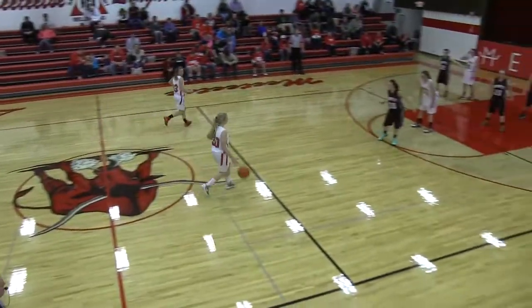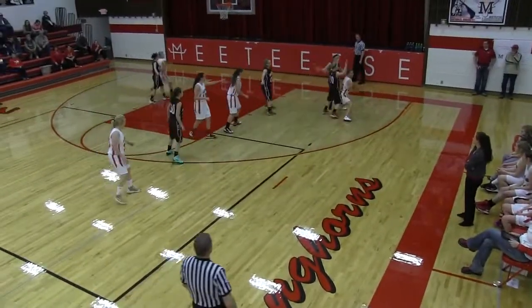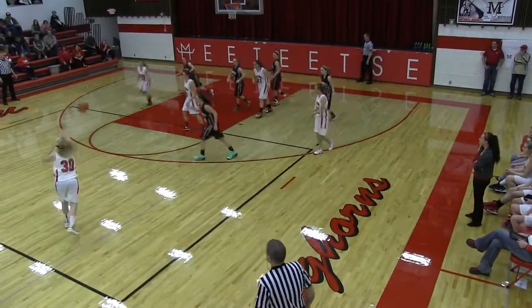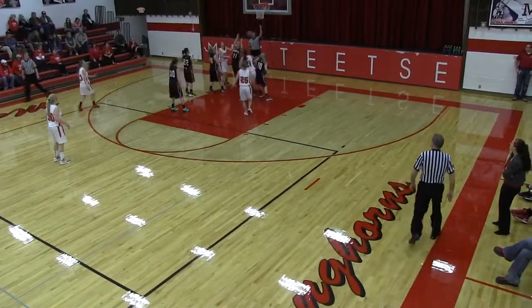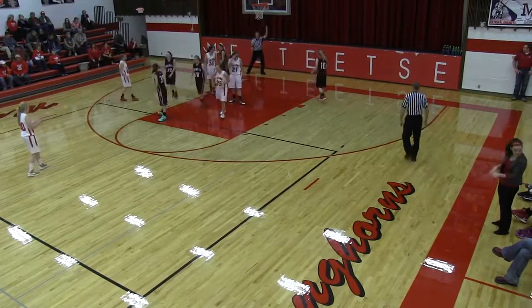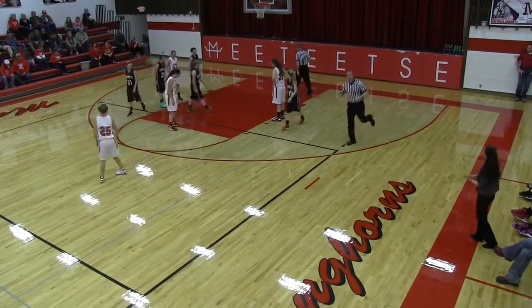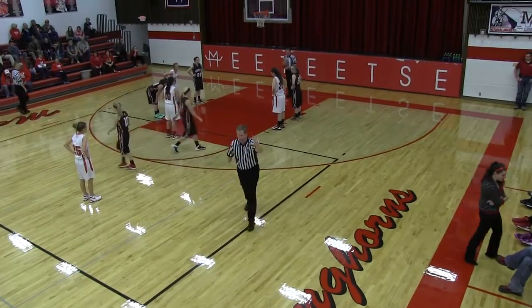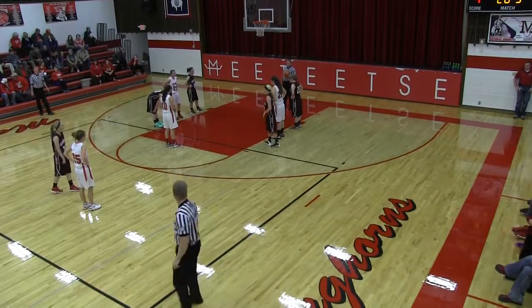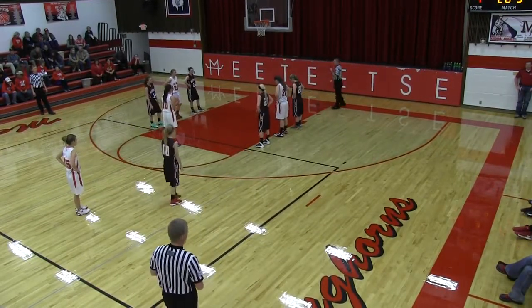Heiser will bring it across for Meeteetse. Pass it to Jasmine Gould. Jasmine's going to try to drive it in. She's going to bring it back out and throw it to Heiser. Across to Sessions. Inside to Cheyenne Foote, who's going to be fouled. It's going to be two shots for Ashton Abar here.